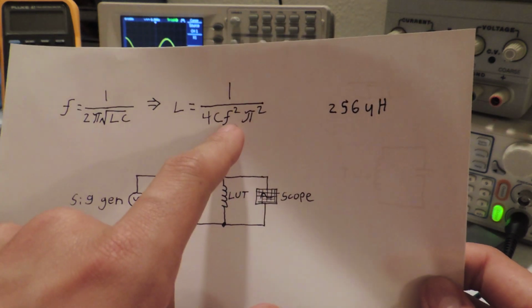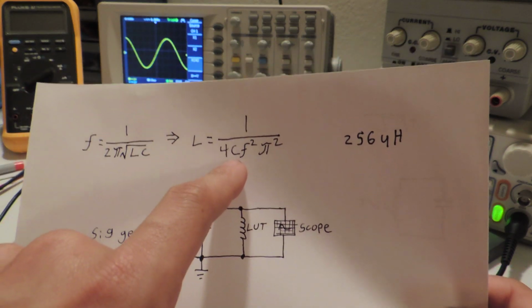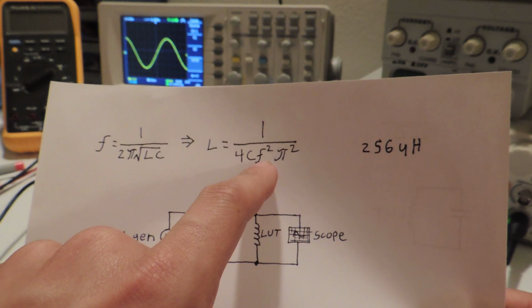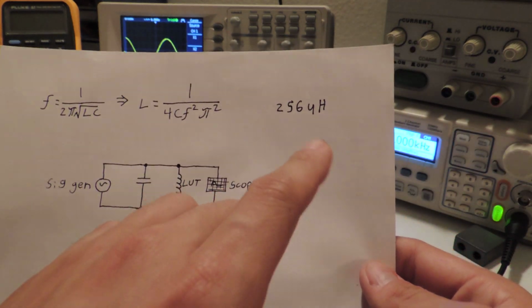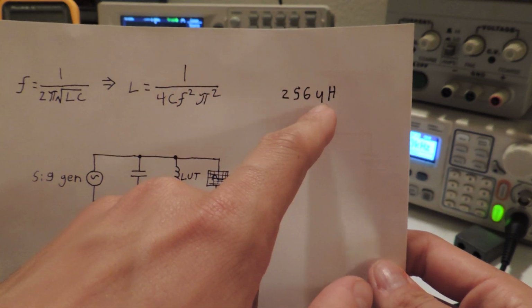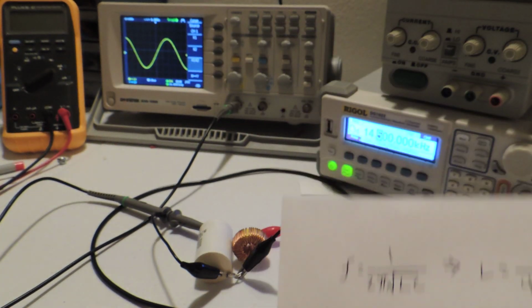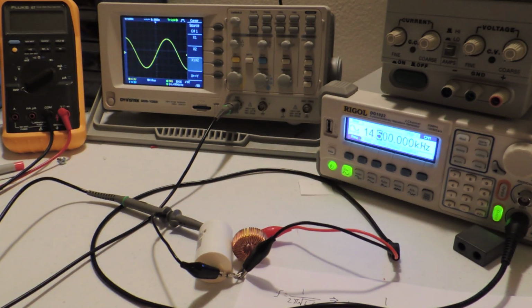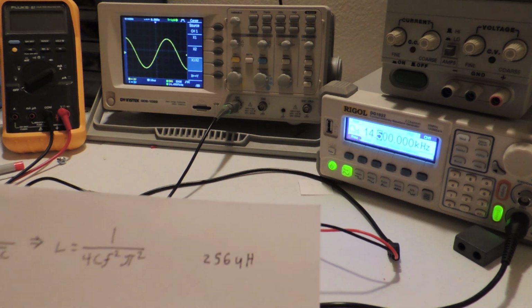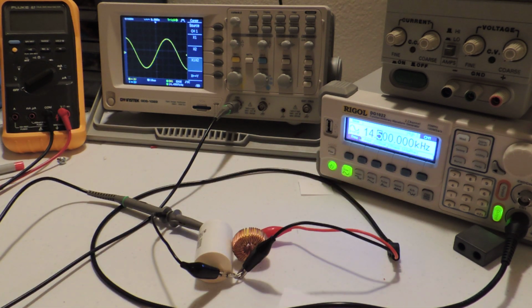After putting in the value for C of 0.47 microfarads and the value for F of 14.5 kilohertz, we come out with an answer of 256 microhenries. This is very close to the manufacturer's spec value in the datasheet of 220 microhenries. That value, just for your edification, is 1.4% off.